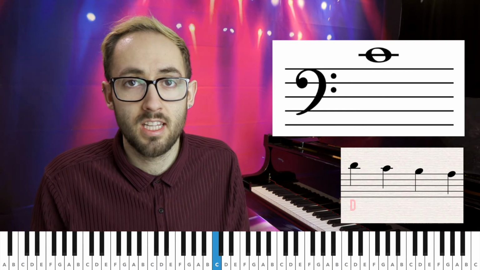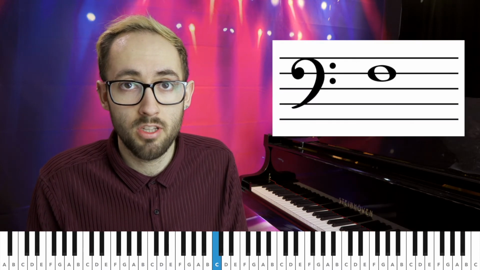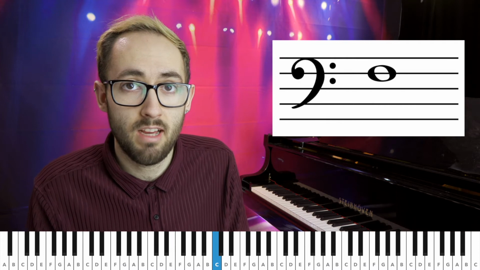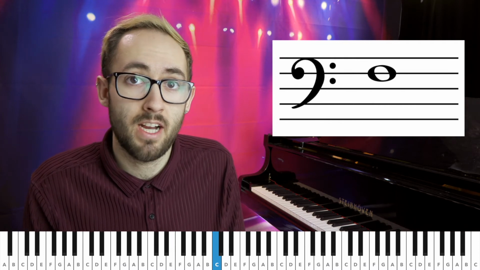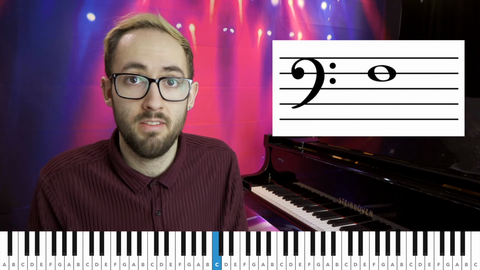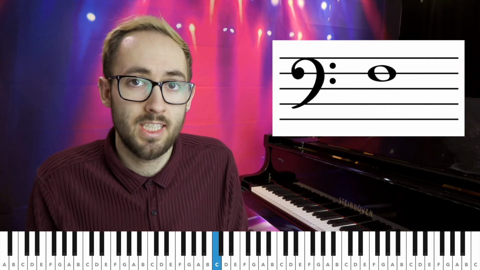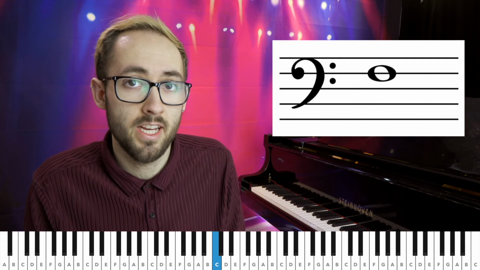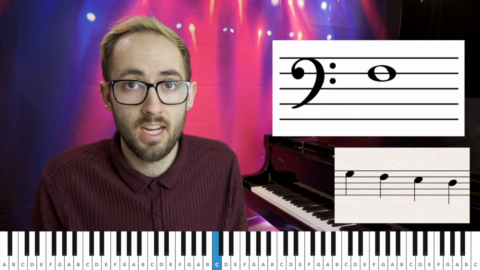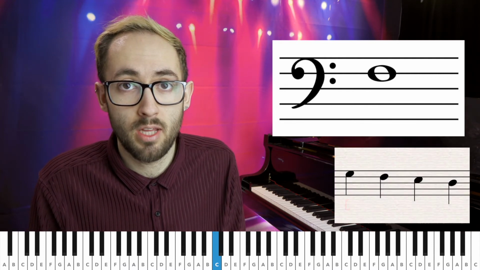For the left hand, the next landmark will be an F, because this is 5 notes lower than middle C. When we did the treble clef, we did middle C and 5 notes higher, which was the G. But in the left hand, we're going to do 5 notes lower, which is an F. So the F is on the second line down, and from here you can work out that in the space above that it's a G, and in the space below that it's an E.